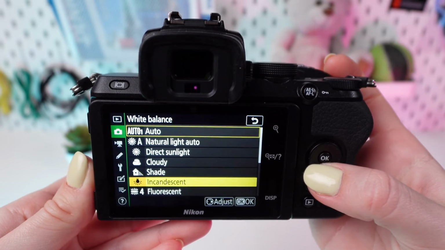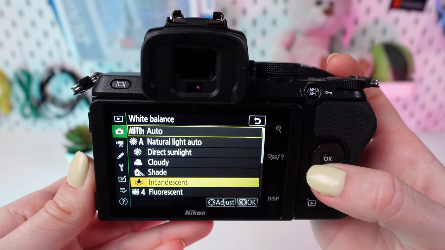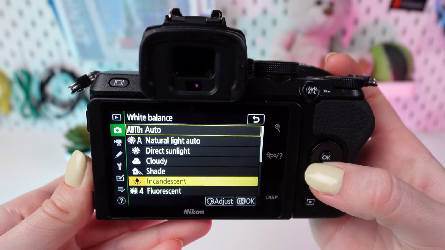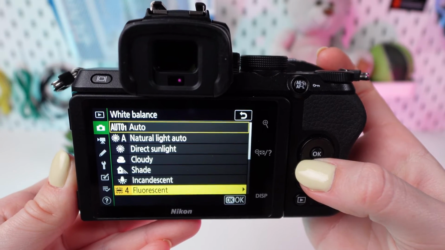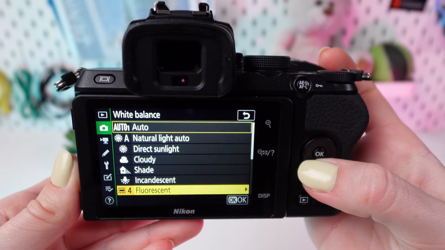Incandescent. Use this mode to correct cool, bluish tones when shooting under incandescent lighting. Fluorescent. This mode balances colors under fluorescent lighting to avoid a greenish tint in your shots.